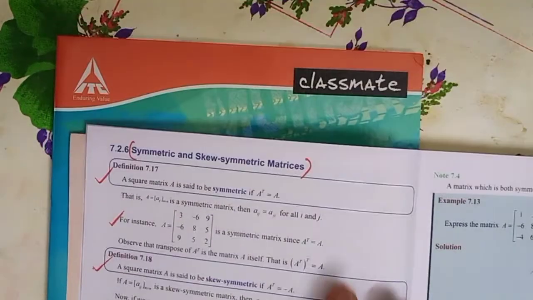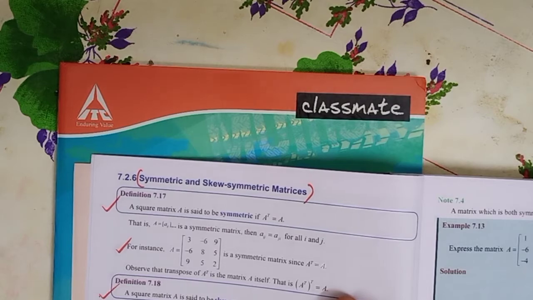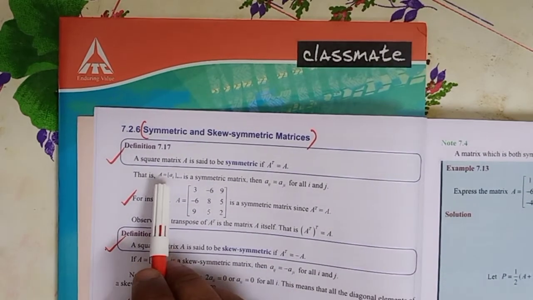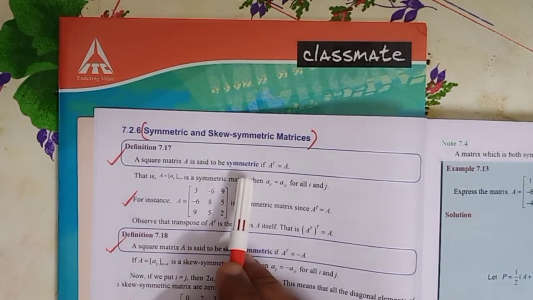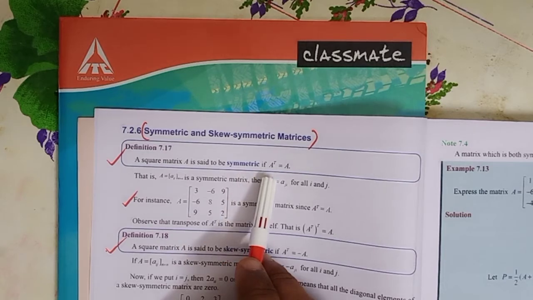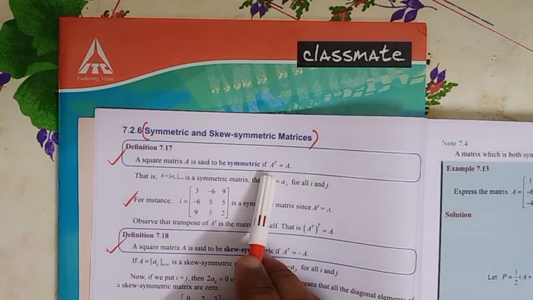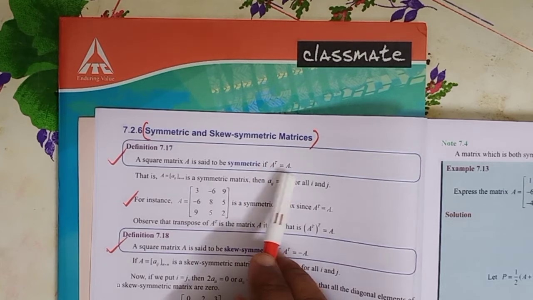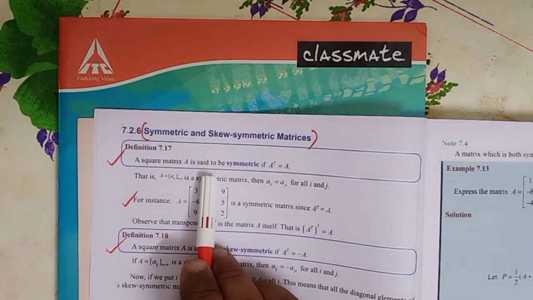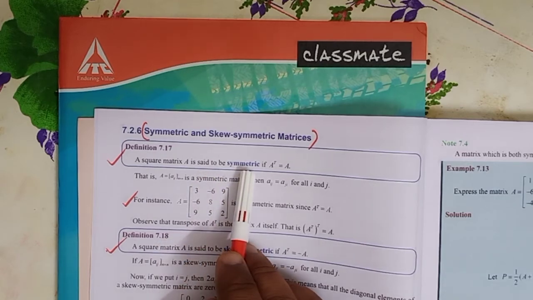Now for symmetric and skew symmetric matrices. A square matrix A is said to be symmetric if the condition A transpose equals A holds. If A transpose and A are equal, we can call it a symmetric matrix. Look at that example.